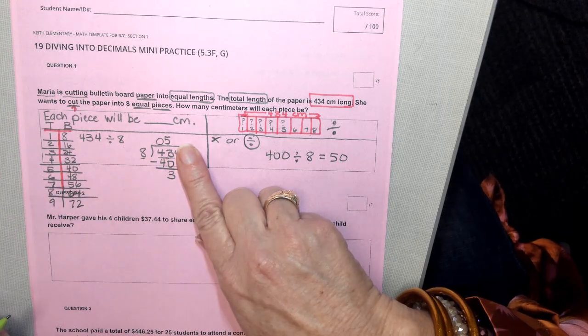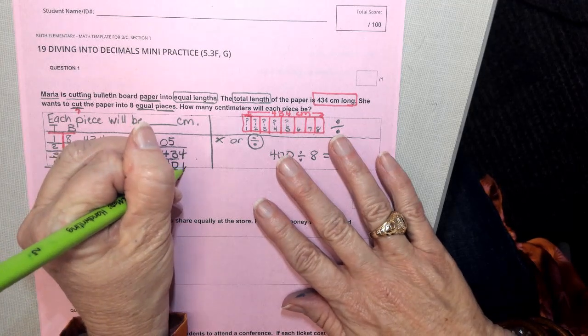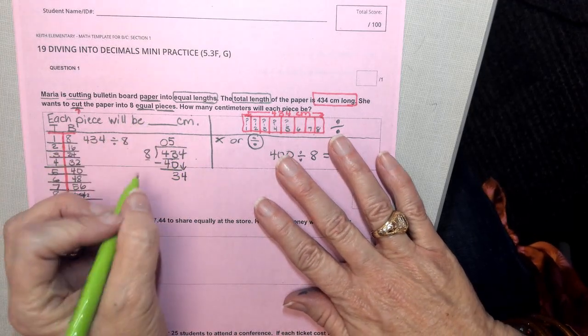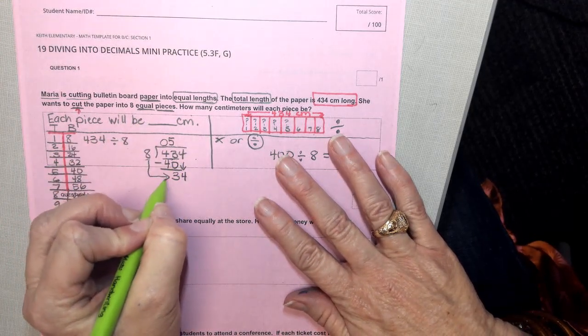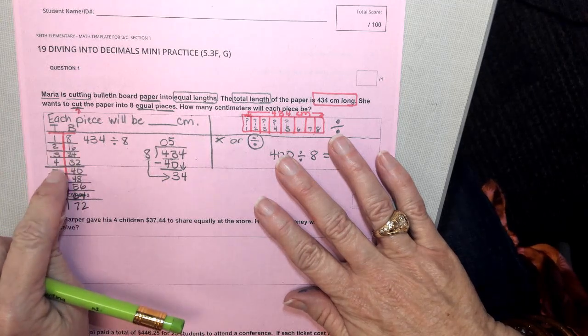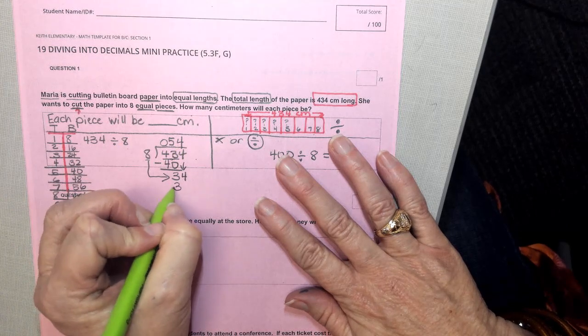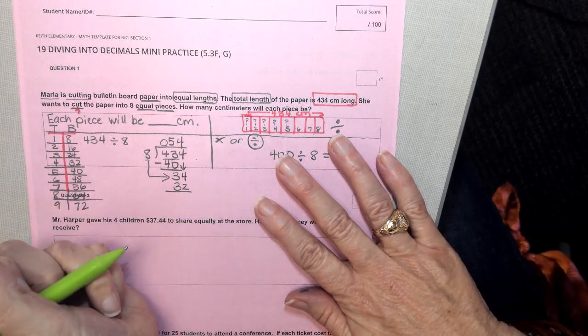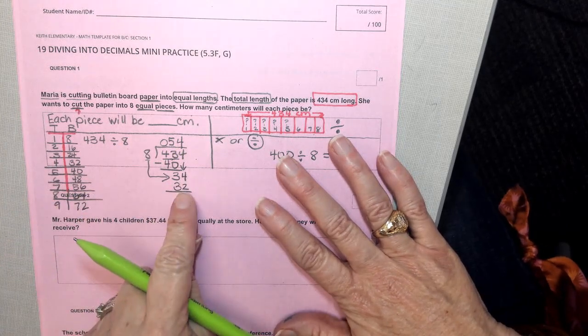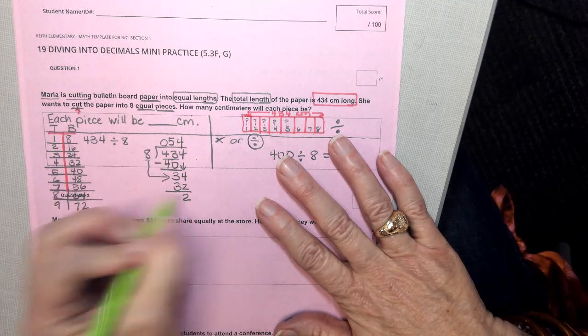The next thing is to bring down the 4. How many groups of 8 are in 34? As I scan, I know that 4 will give me a group of 32. And 34 minus 32 is 2.